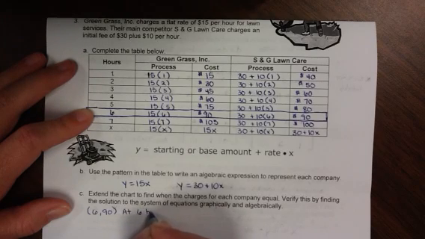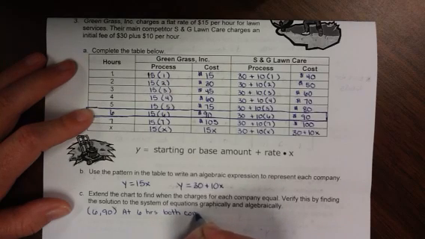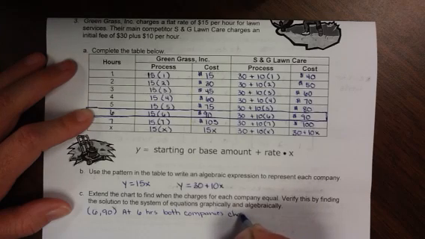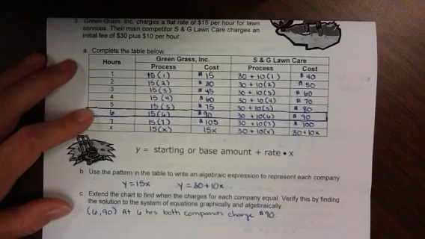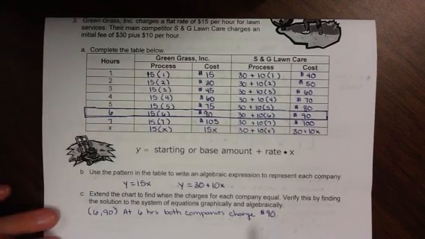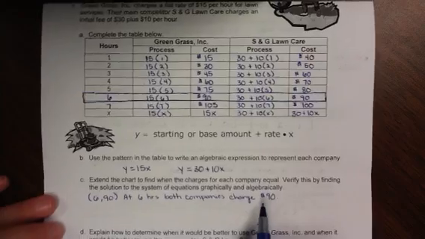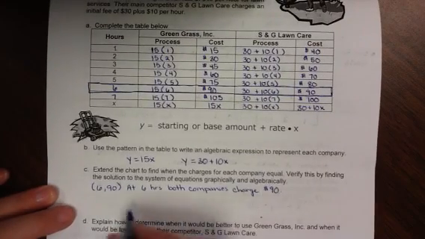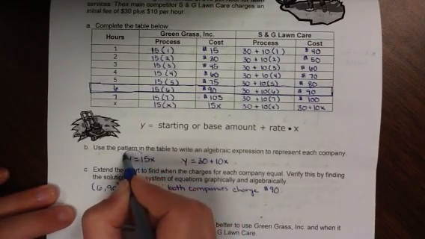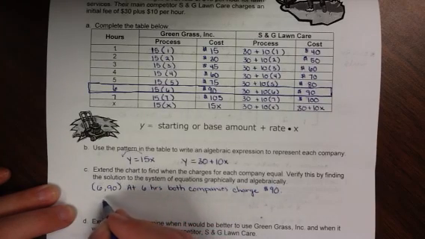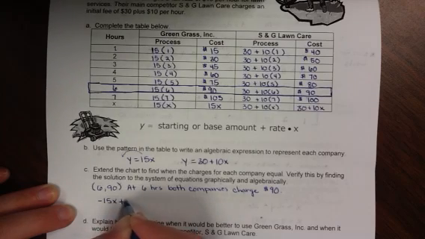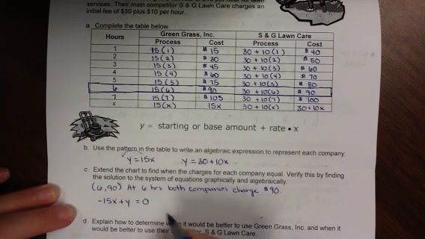At 6 hours, both companies charge $90. That's what that means. So now if we wanted to solve it algebraically, we would set up our systems of equations. So we'd have to move this over here for standard form. So that would be negative 15x plus y equals 0.